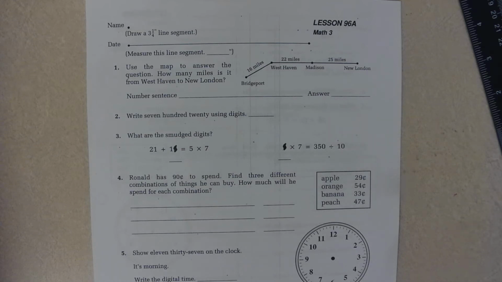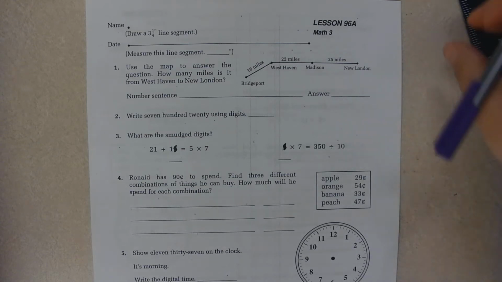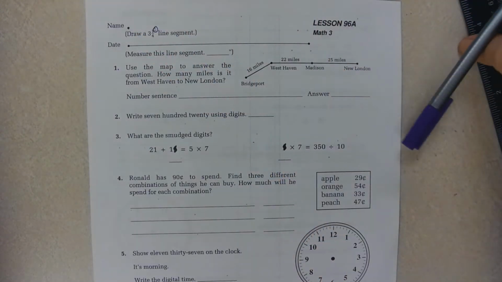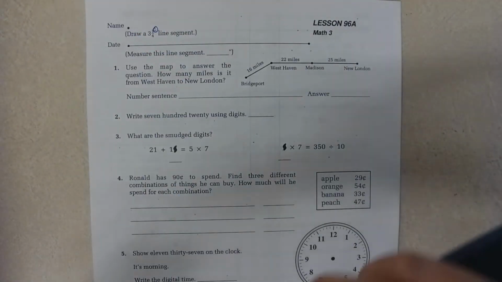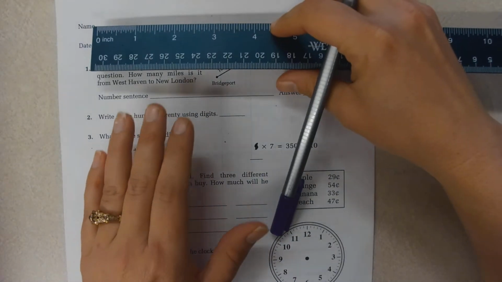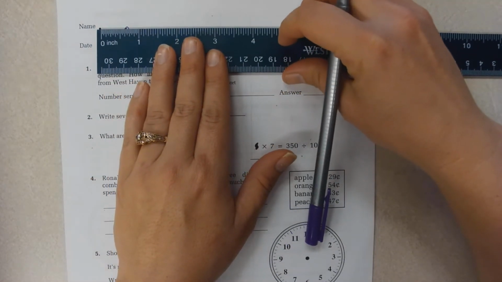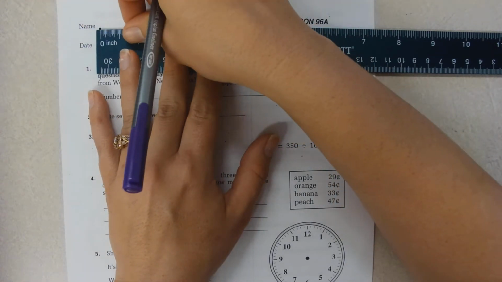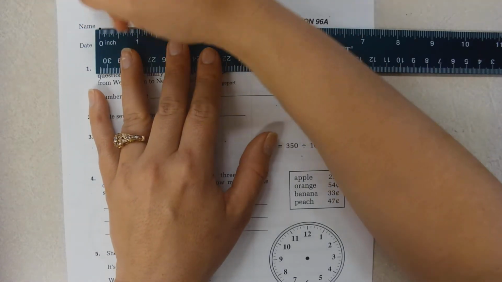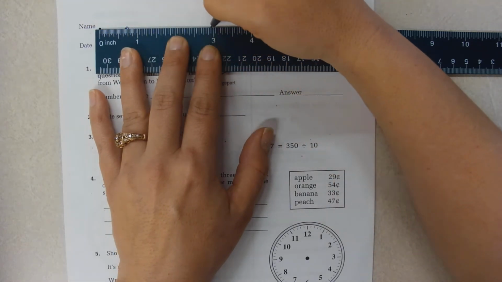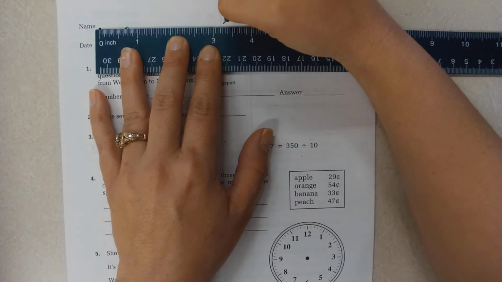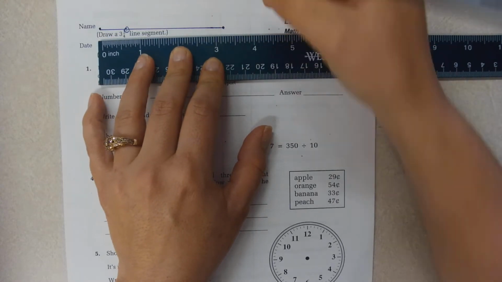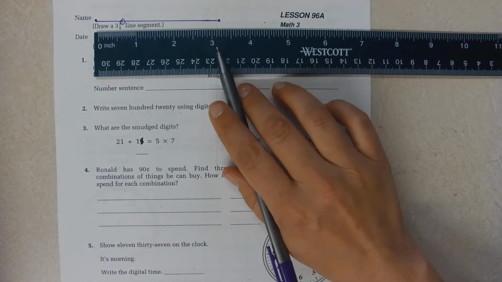Hello boys and girls, we are working on lesson 96 in our Saxon math book, and it says to draw a 3 1/4 inch line segment. So remember, we're going to go 3 whole inches, maybe, if I can scoot my ruler over, 3 whole inches and then a fourth. Half of a half is a fourth, so I go halfway between the half sign and the 3.